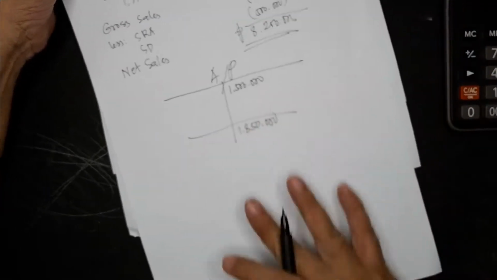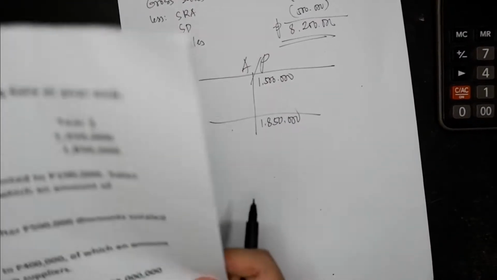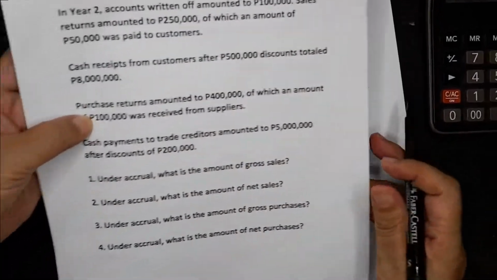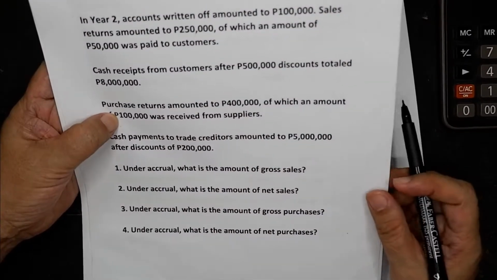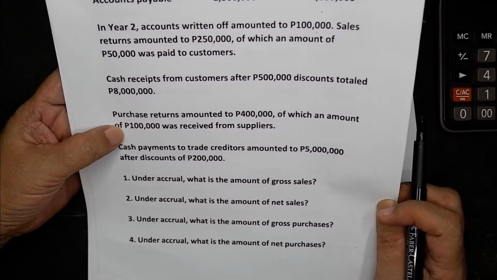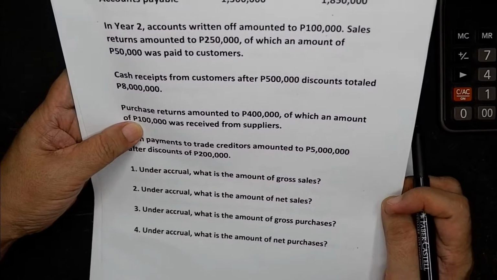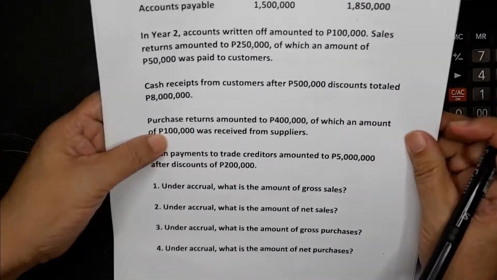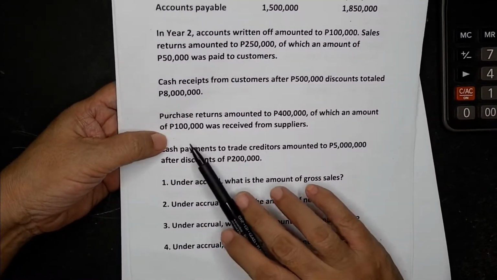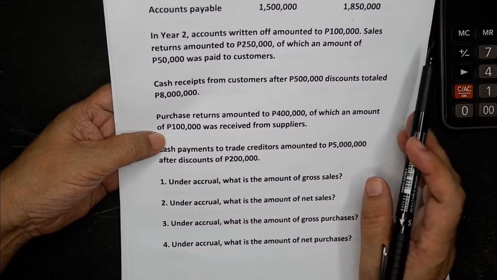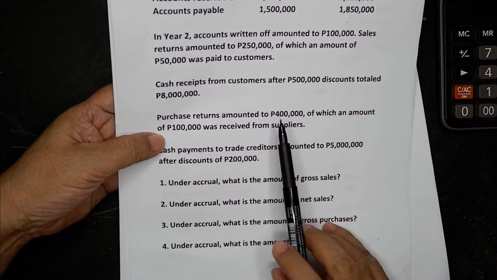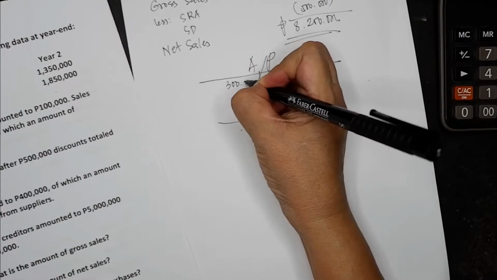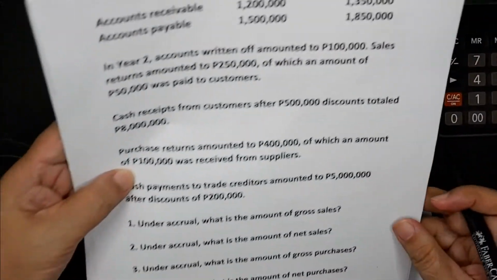Okay, so what are the info or data in the middle? Purchase returns amounted to 400,000, of which an amount of 100,000 was received from supplier. So we have PRA, purchase returns and allowances, of 400,000, but 100,000 is for cash. That means what we will post here is only 300,000, because that is the only one that affected our accounts payable.